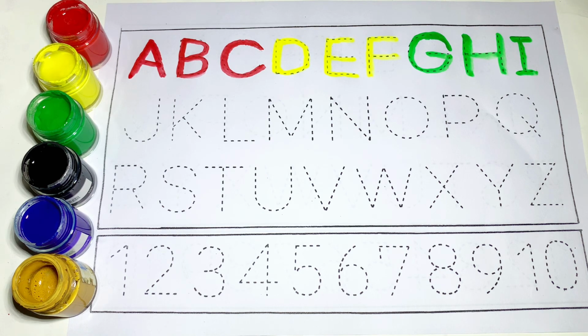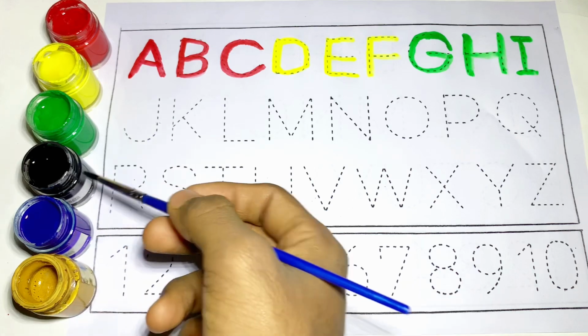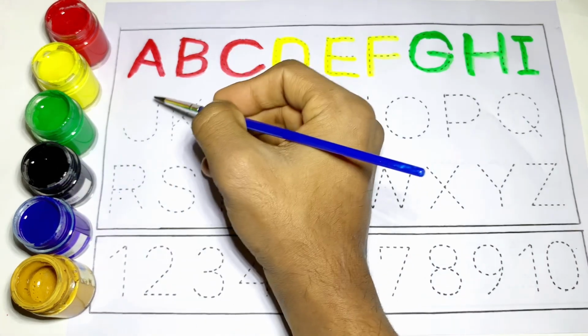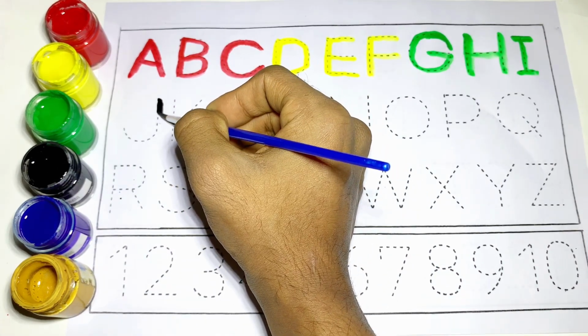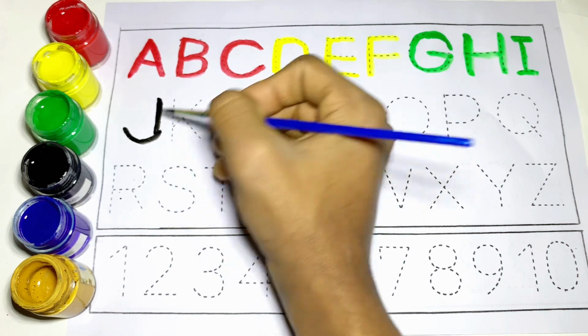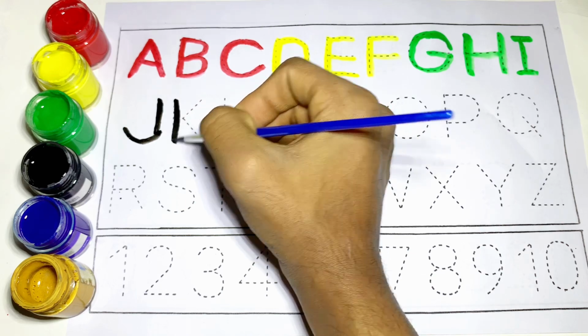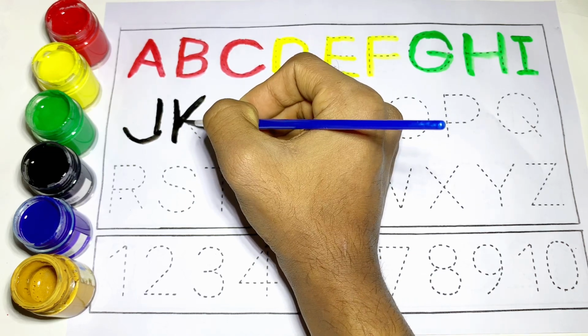J for joker, J for jackfruit. The alphabet J. And use black color. Kids, again use black color and draw K. K for kite, K for king.